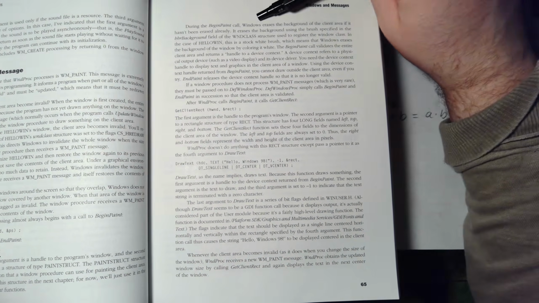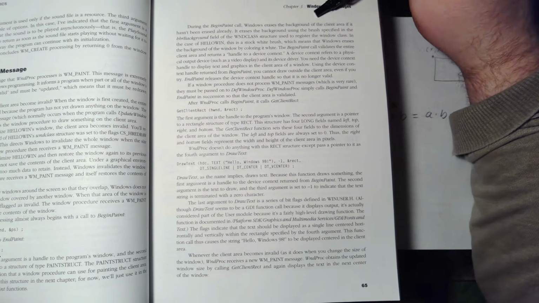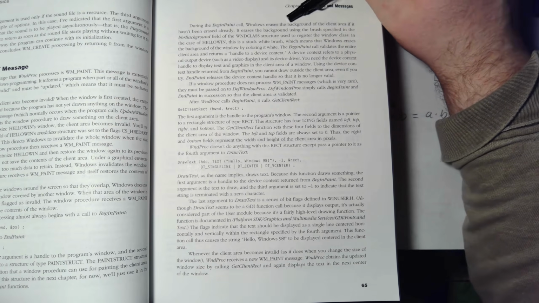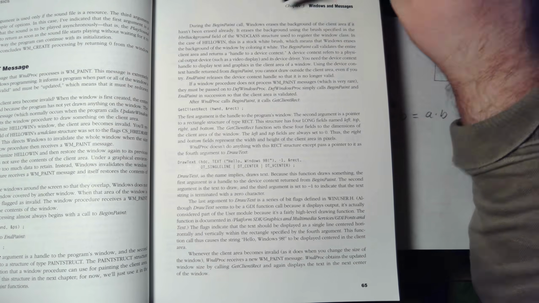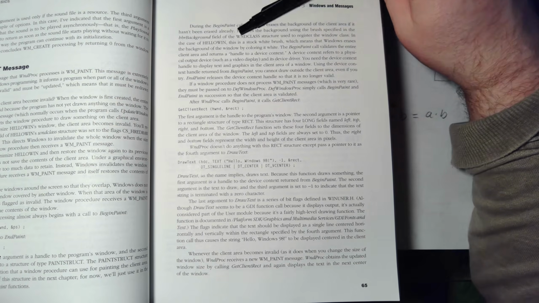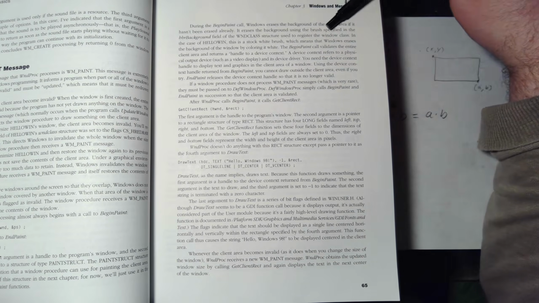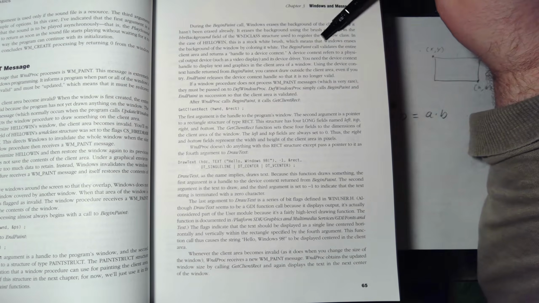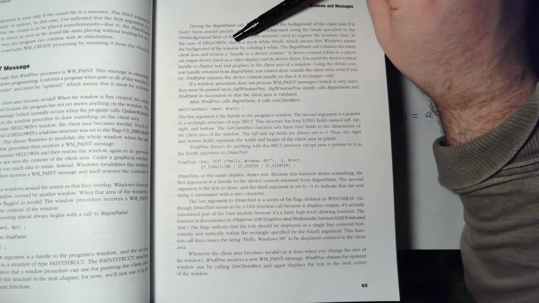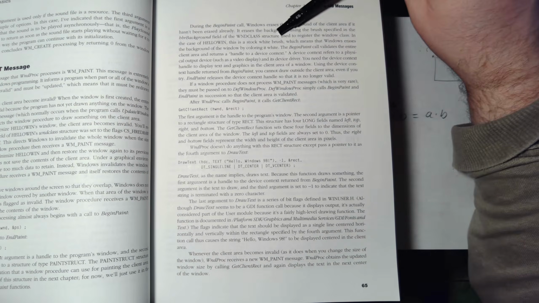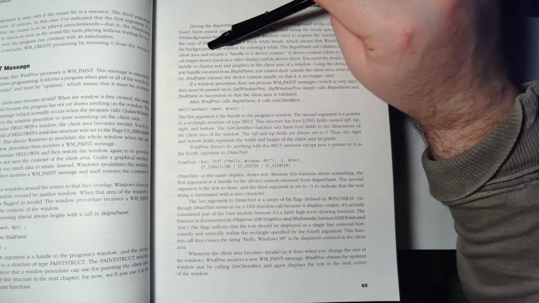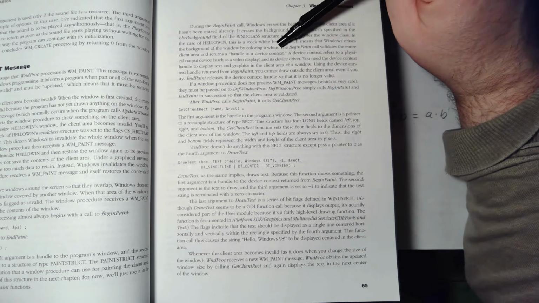During the BeginPaint call, Windows erases the background of the client area if it hasn't been erased already. It erases the background using the brush specified in the hbrBackground field of the WNDCLASS structure used to register the window class. In the case of HelloWin, this is the stock white brush, which means that Windows erases the background of the window by coloring it white. The BeginPaint call validates the entire client area and returns a handle to a device context.